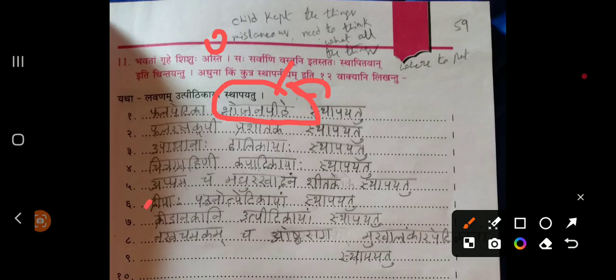Or else if it is candles, see here, Deepaha. Why Deepaha? Multiple candles will be there in your home, right? Is there only one candle in your home? No, right? Minimum 2-3 you will keep, right?